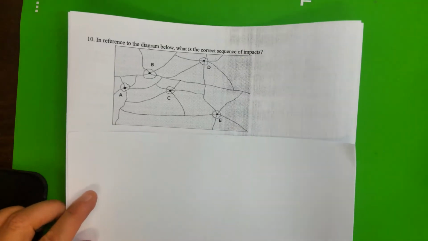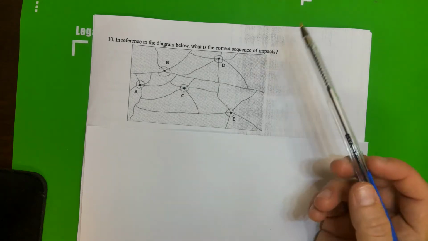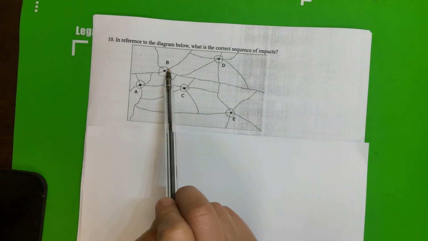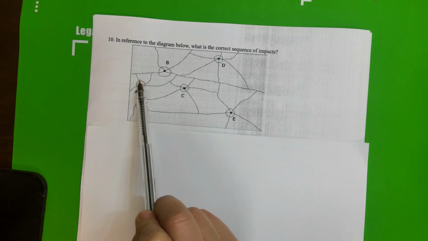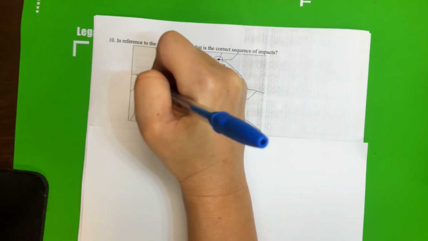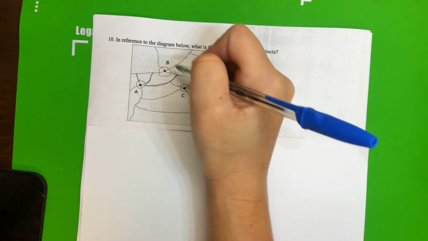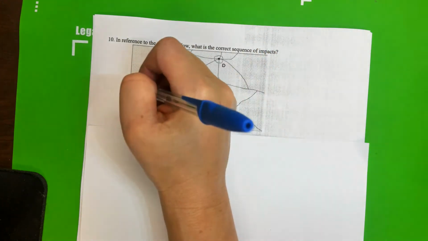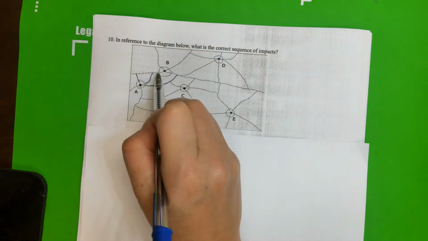I know you've seen this picture before, and this was in the PowerPoint. We talked about how we have to look at how the fractures run. Let's start with A. You see where A terminates with B? If it terminates with B all the time, that means A happened after B, because B never terminated.